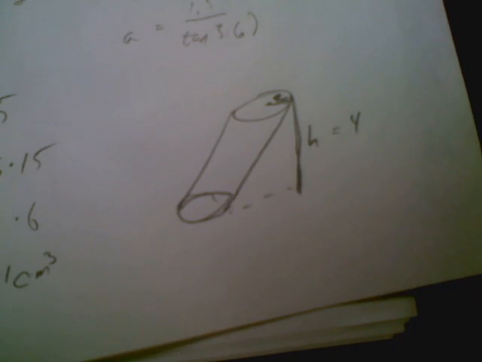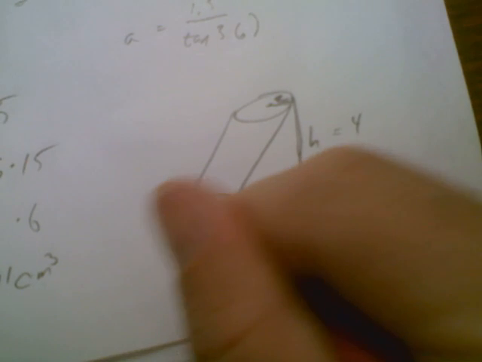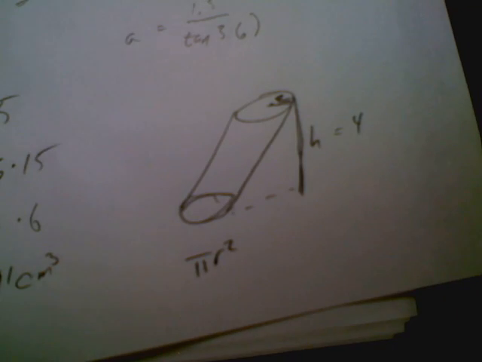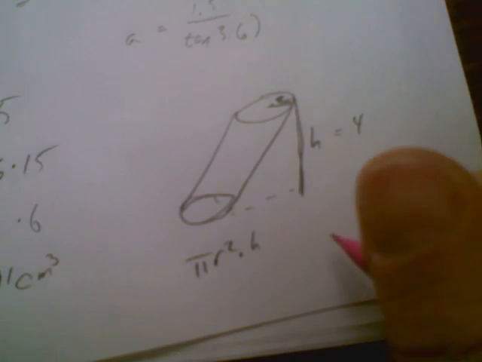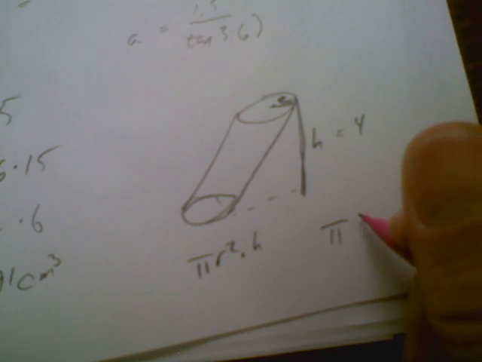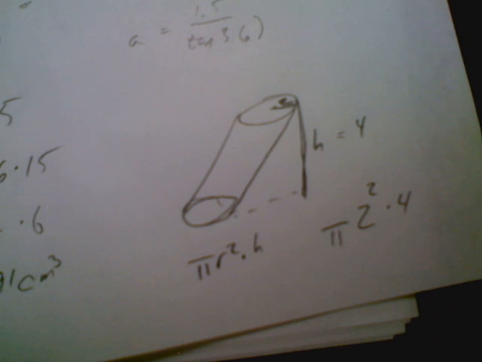So let's say that this height in this case equals 4 and our radius is 2. It's really pi r squared, because that's the area of a circle, times the height. So in this case it's just pi times 2 squared times 4.